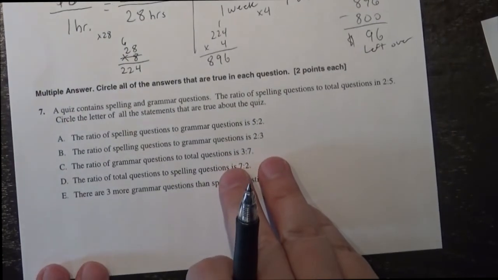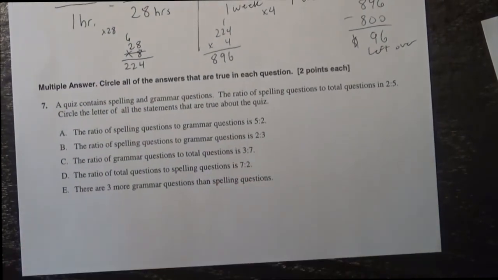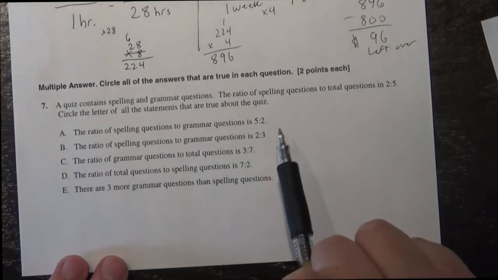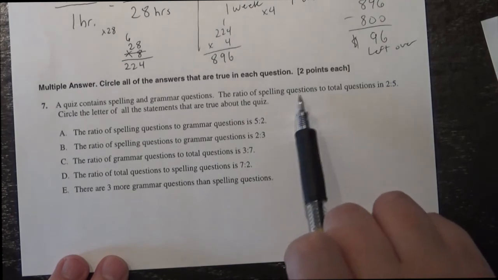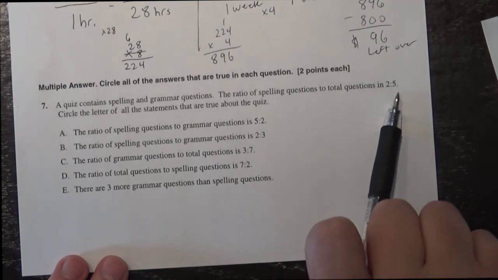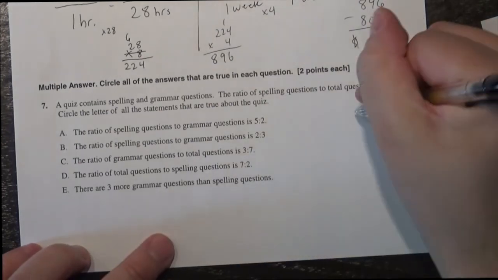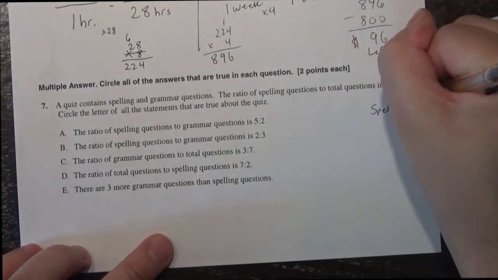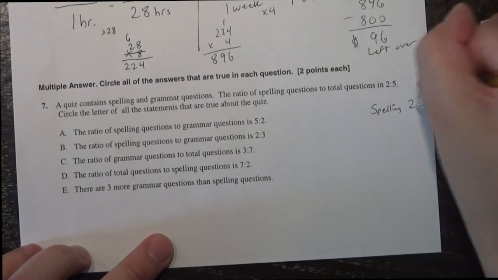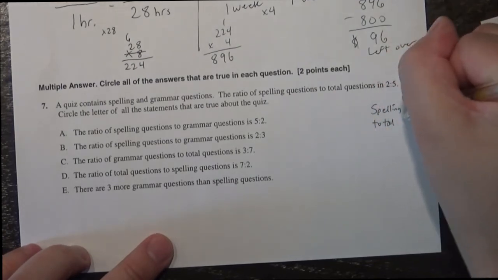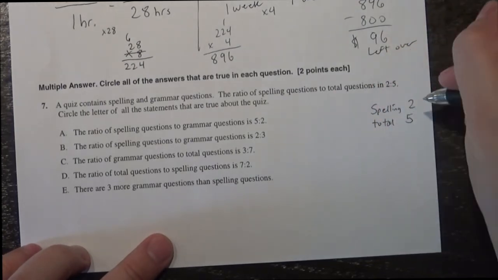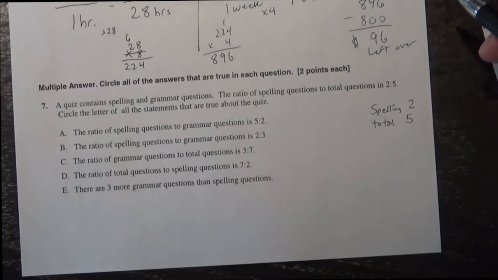Again, that's number 6 on part 2. Number 7, this one's really a think it out type question. The quiz contains spelling and grammar questions. The ratio of spelling to total is 2 to 5. So I'm going to circle all the statements that are true about the quiz. So spelling is 2, the total is 5. That doesn't mean that there's only 5 questions. There could be 10, in which case there'd be 4 spelling, right?